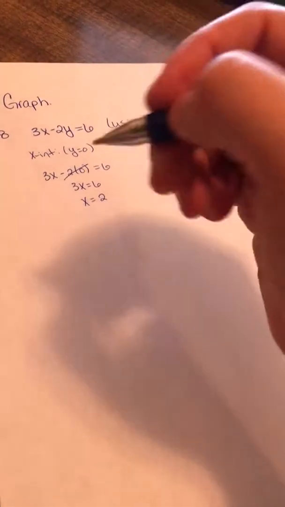So for this one, if we plug in y as 0, we have 3x minus 2 times 0 equals 6. So essentially this just goes away, right? So we have 3x equals 6. Divide both sides by 3, we get x equals 2. If you want to write it as an ordered pair, it would be (2, 0). I'm fine if you just say x equals 2, it doesn't matter to me.